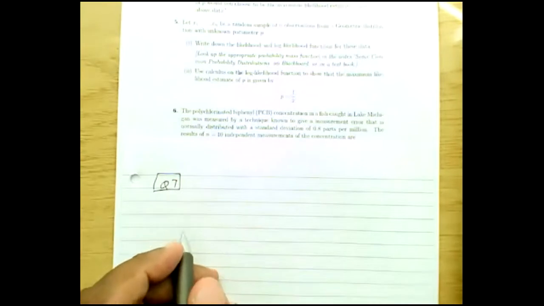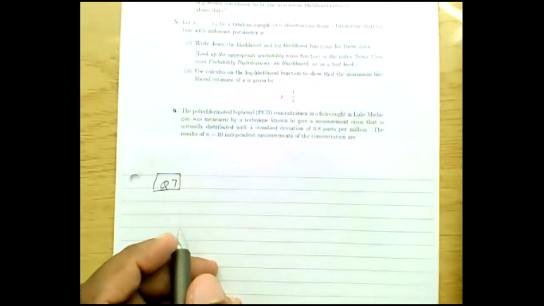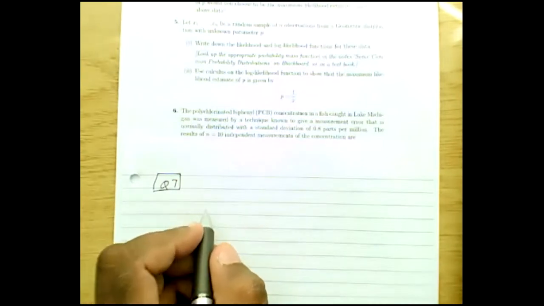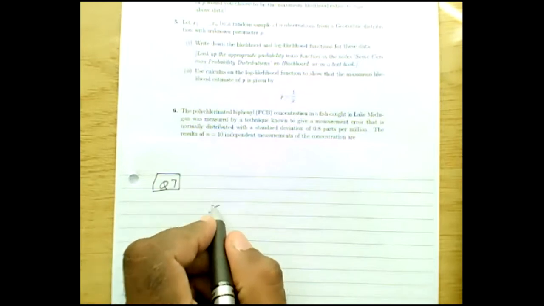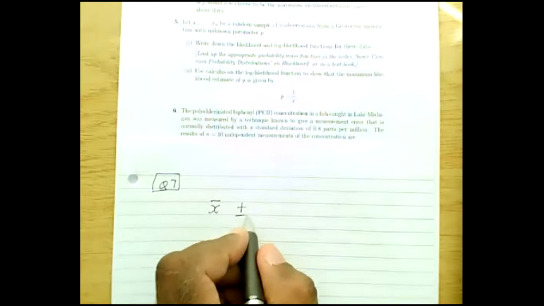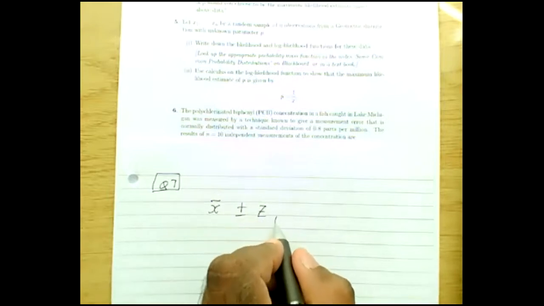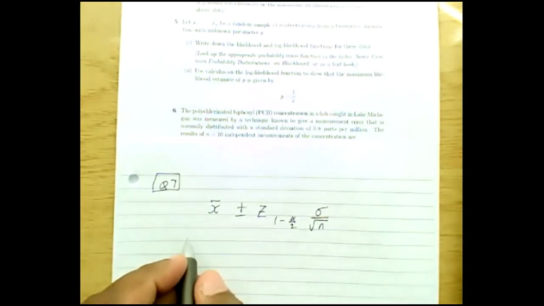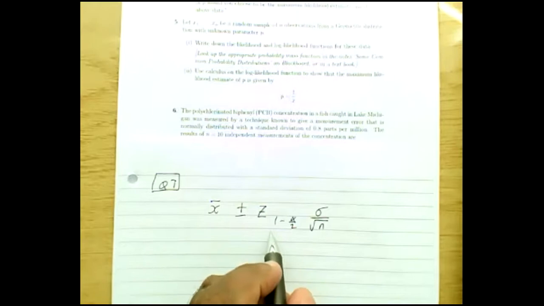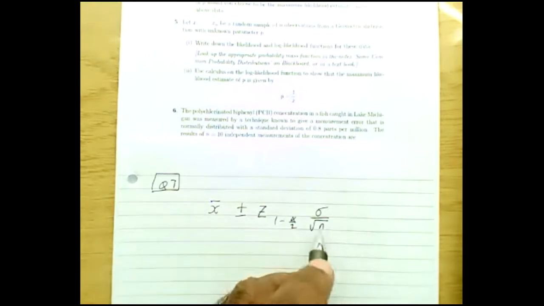I talked about confidence intervals this morning, you may recall. The formula that is relevant to this question is this one, because this is the formula for the population mean when the population variance or the population standard deviation is known.